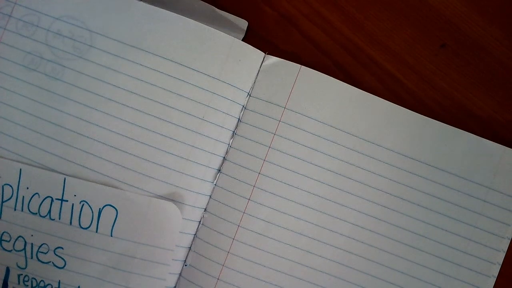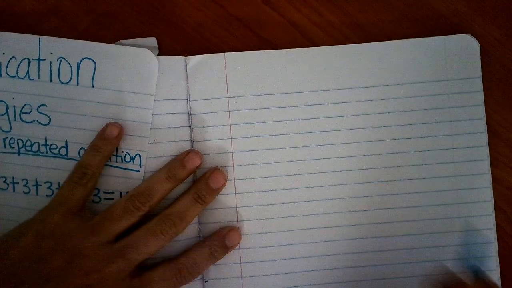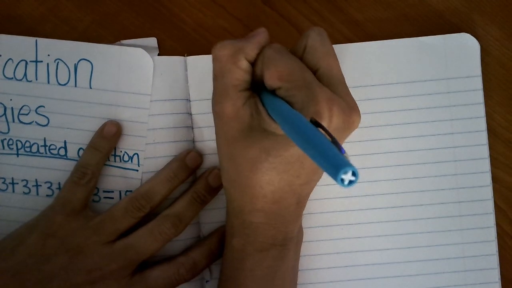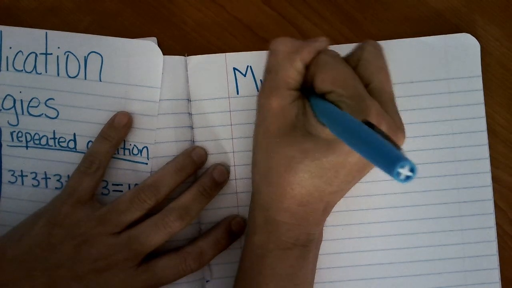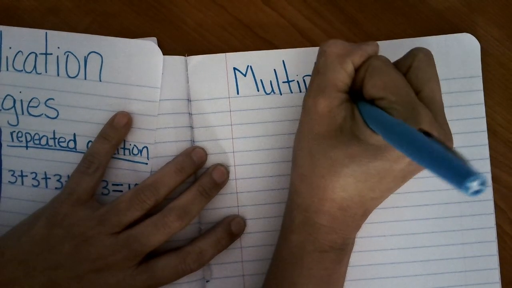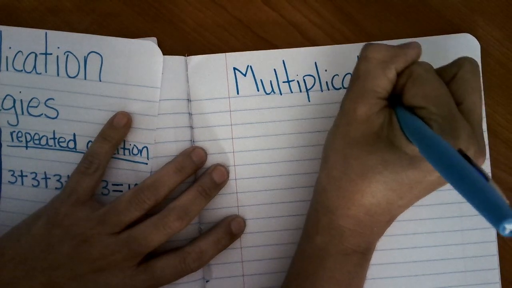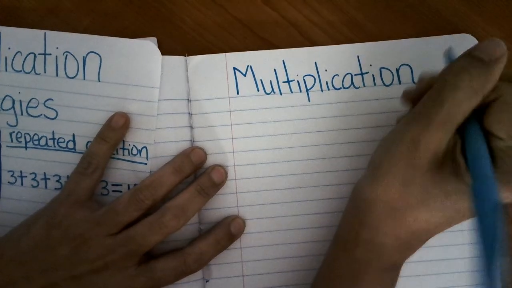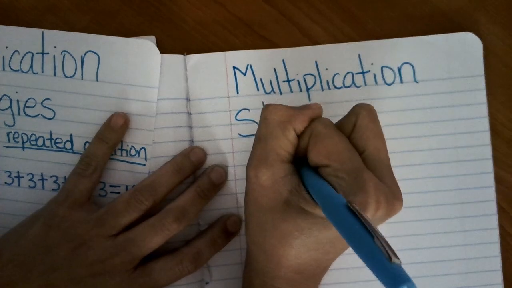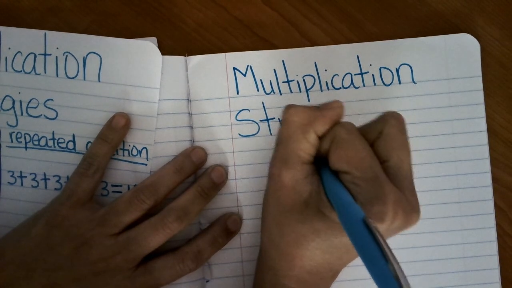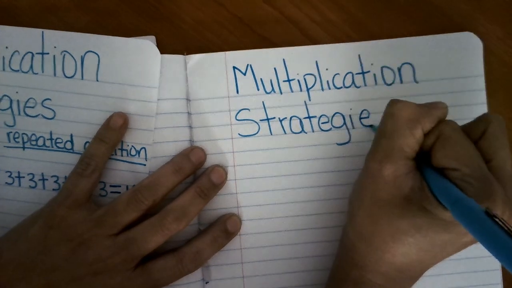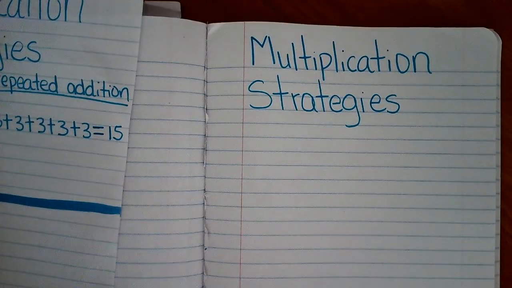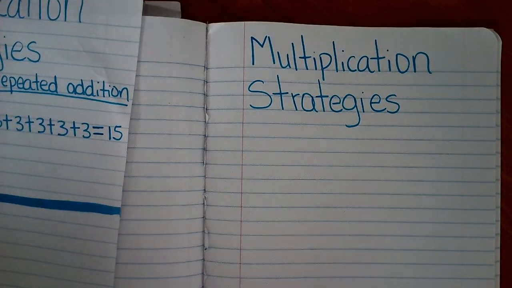Today we're going to be talking about multiplication strategies. So we're going to go ahead and make an anchor chart in our math journal. I want you to label it multiplication strategies. Okay, once you have written your title, I want you to make 4 squares.